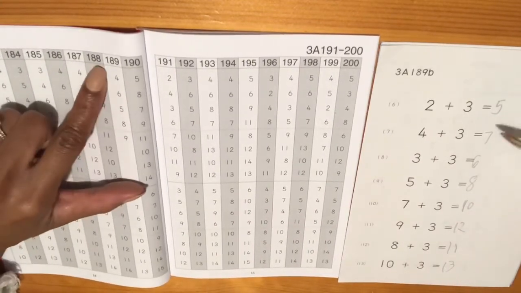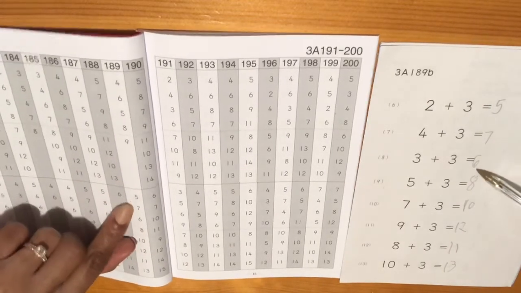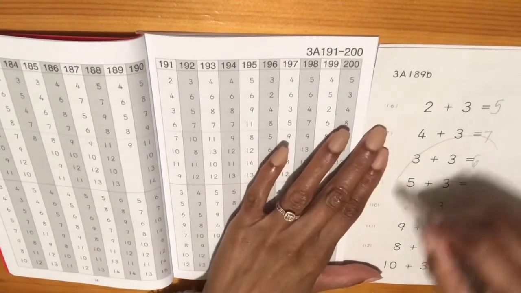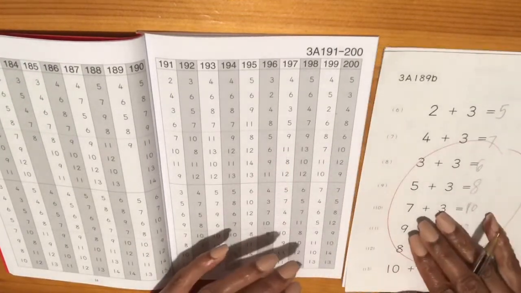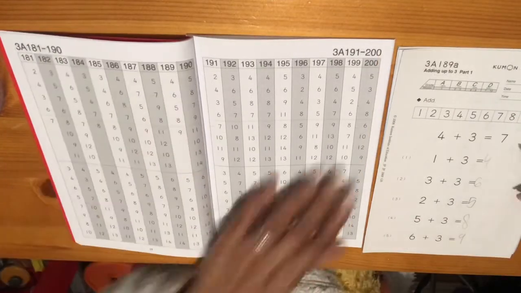Now we're on 189B, so down to the bottom: 5, 7, 6, 8. 10, 12, 11, 13. All correct. Big red circle. To the top of that page. 4, 6, 5, 8, 9.